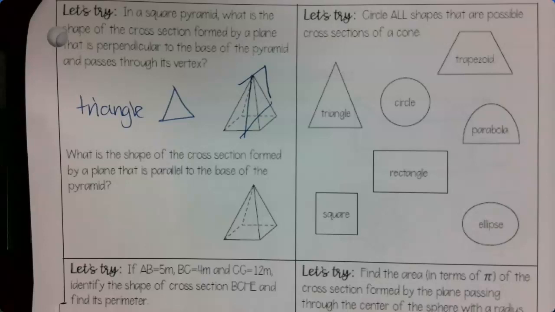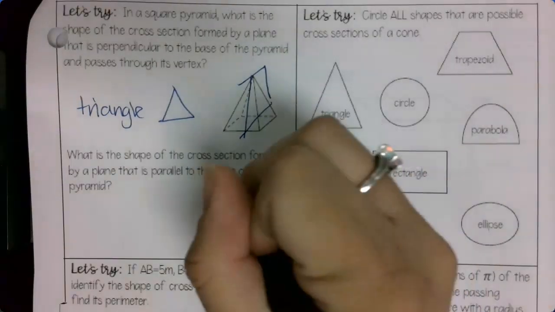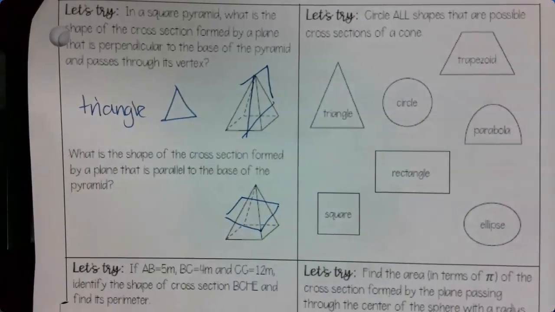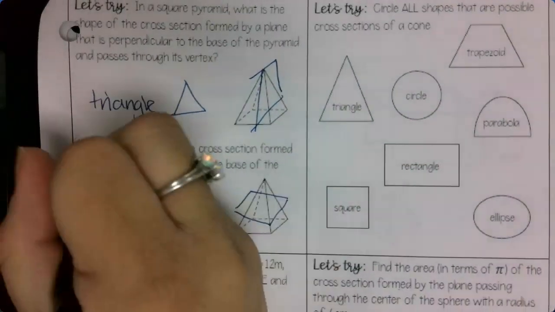Okay. Same original figure, it wants it parallel to the base, so I'm cutting it horizontally. That one would give me a square.